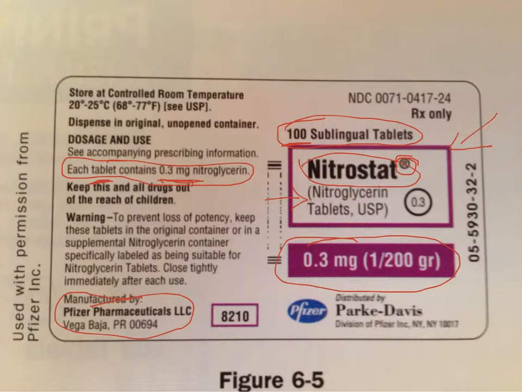Another important feature of the medication labels is going to be how you store it, which is right there. Sorry about my drawing.